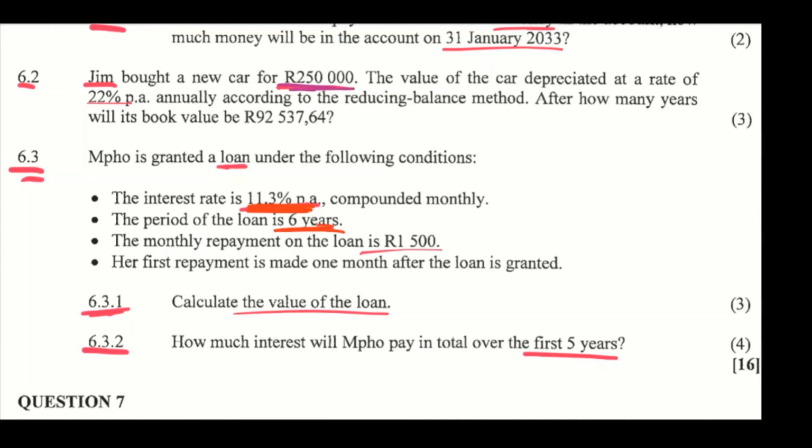Because we are looking at a period of 5 years, remember the previous one was 6 years. The loan was for a period of 6 years, but we just want to identify how much interest will be made in total over 5 years. So what we know is the amount paid, in just a general sense, is n multiplied by x.